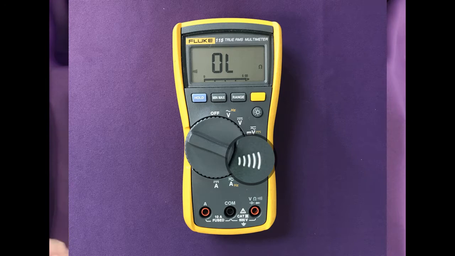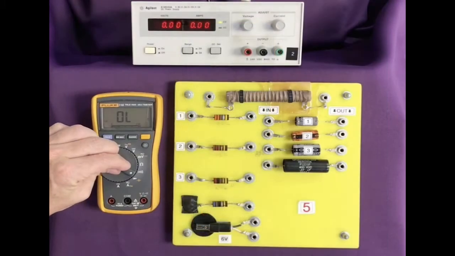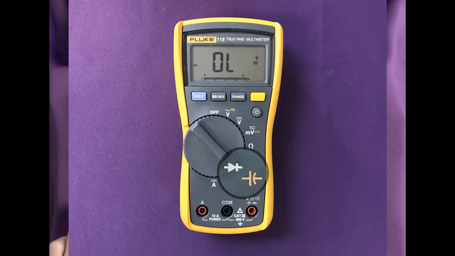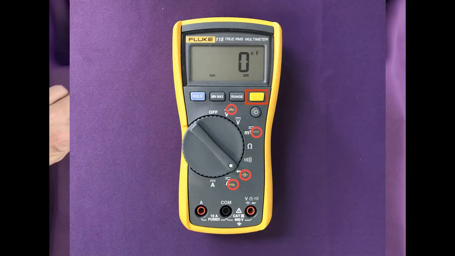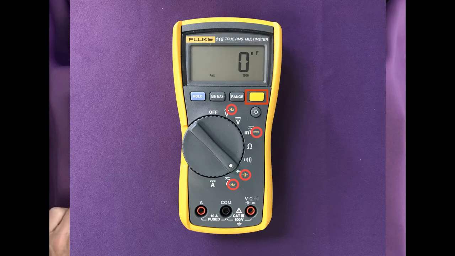Rarely do we use it, but if you wanted to make sure that a fuse was good, we could touch both ends and it'll beep if there's a path through it. Here we have diode, and then note in yellow here we have a capacitance or capacitor symbol. Note it's yellow, so if we're going to use that, we push this button here, and now it's in farads or microfarads.